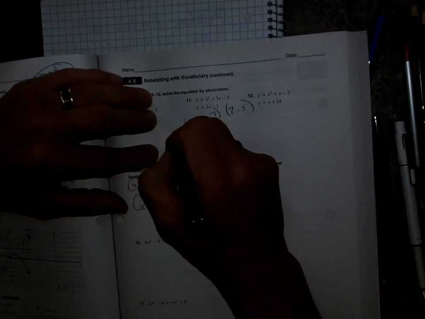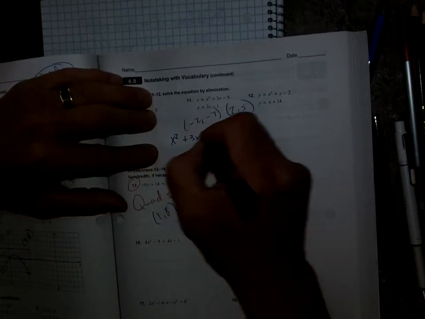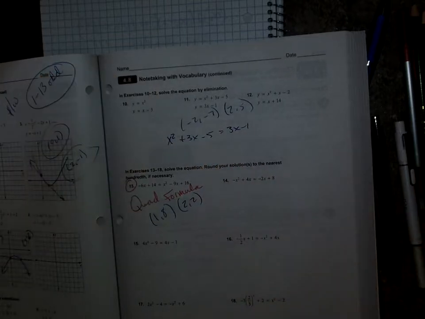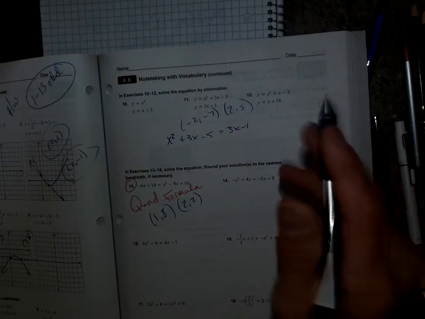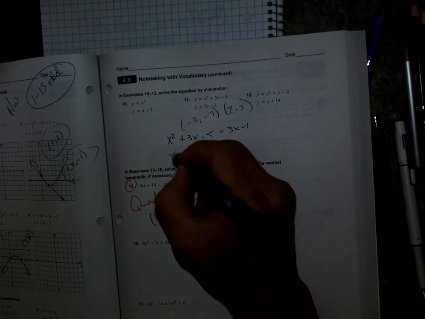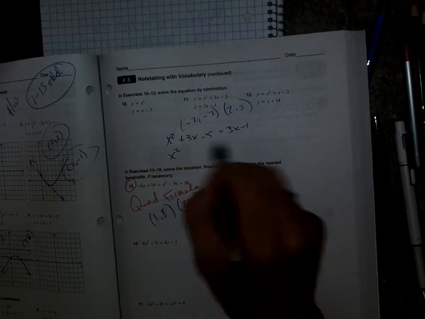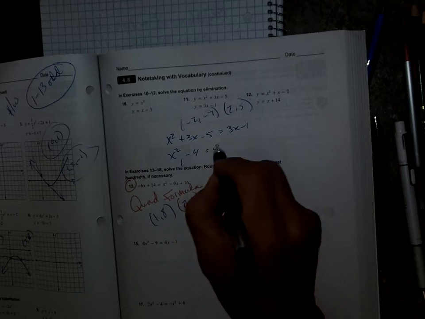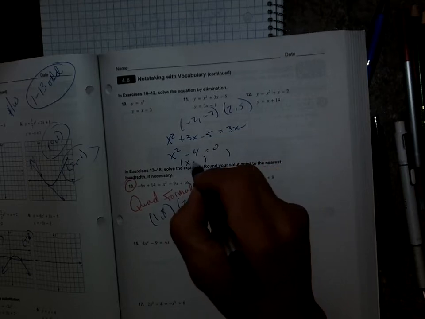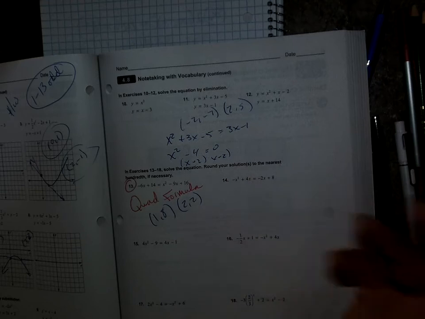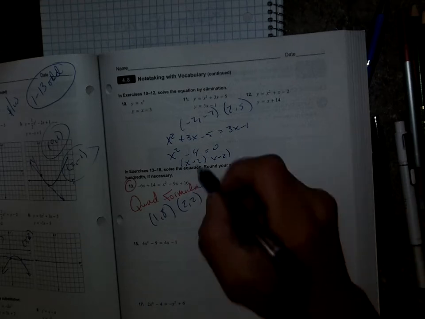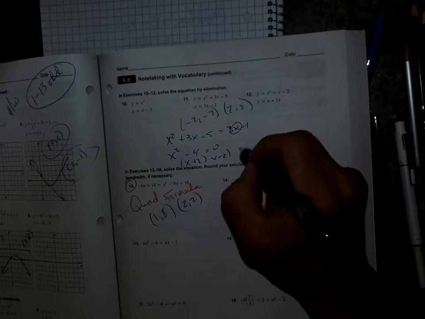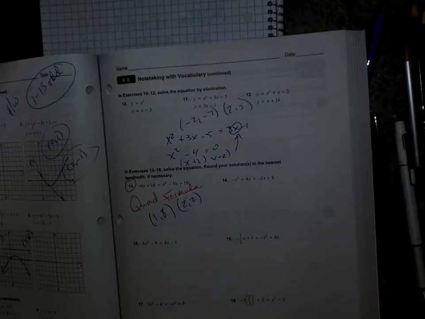I would have gone x squared plus 3x minus 5 equals 3x minus 1, because they both equal y, so they can equal each other. I'll bring over everything, and I'll have an x squared. If I subtract 3x, it's gone. If I add 1, I get a -4. That'll factor into x plus 2 and x minus 2. So I get 2 and -2, and then I plug it back in. Probably that's the best one to plug it into to get the corresponding y value.